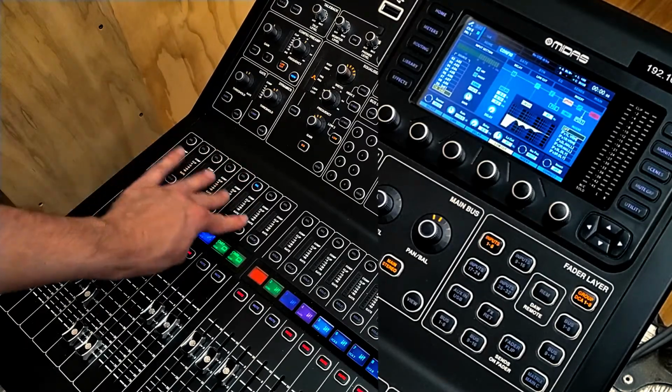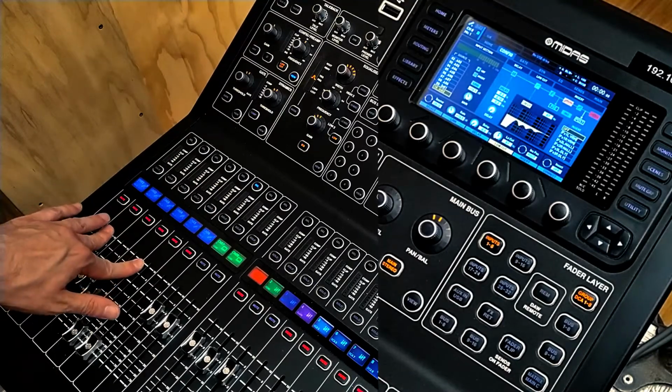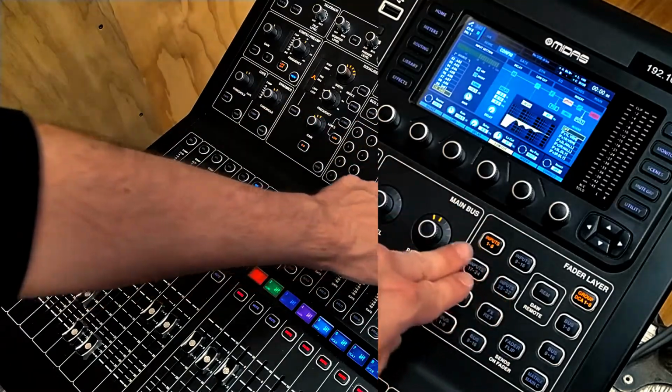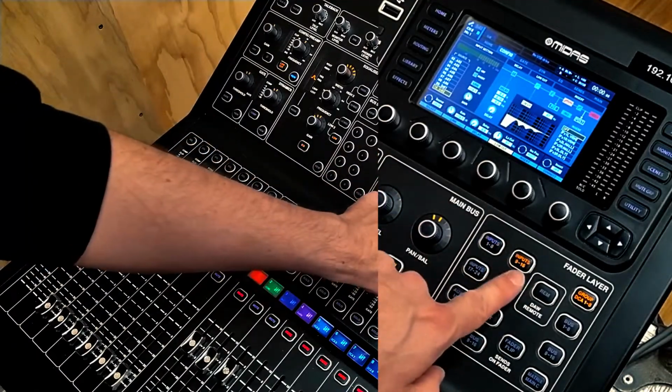So now I have all 6 microphones on page 1, even though 4 of my microphones are coming in on a stage box into page 1 essentially, inputs 1 to 8, and 2 of them are coming in locally on page 2, inputs 9 to 16.